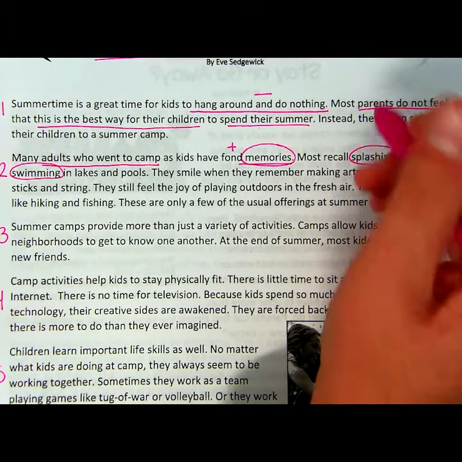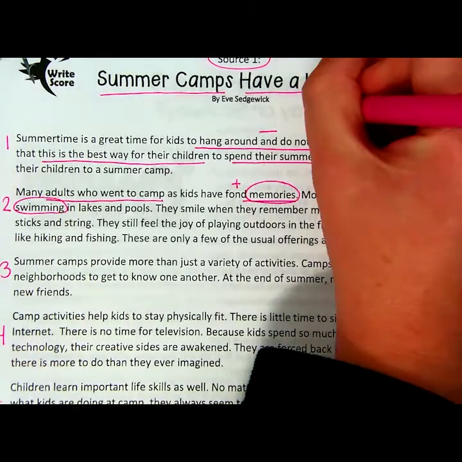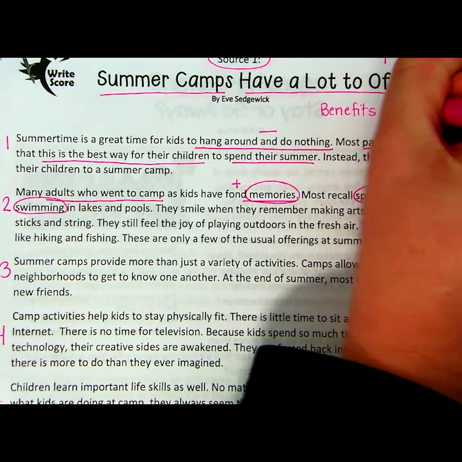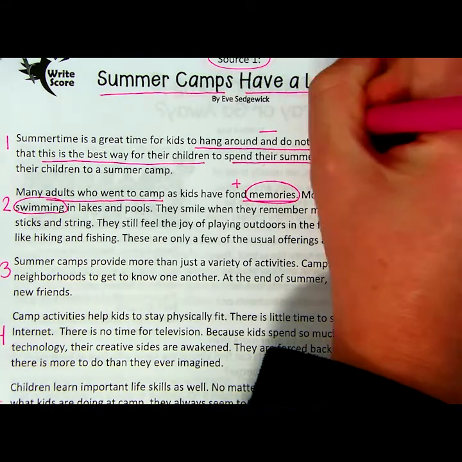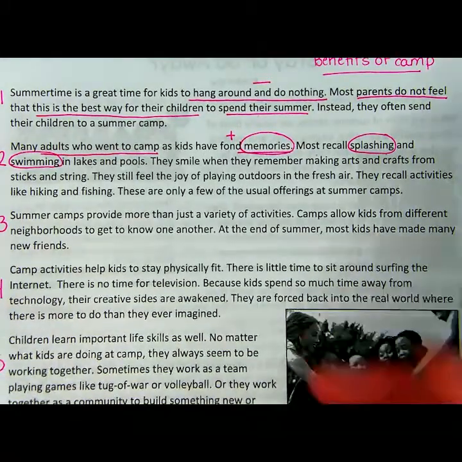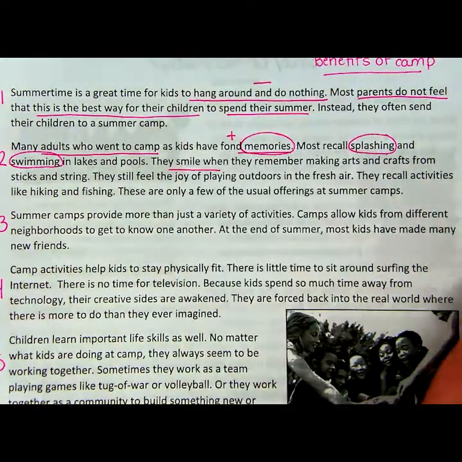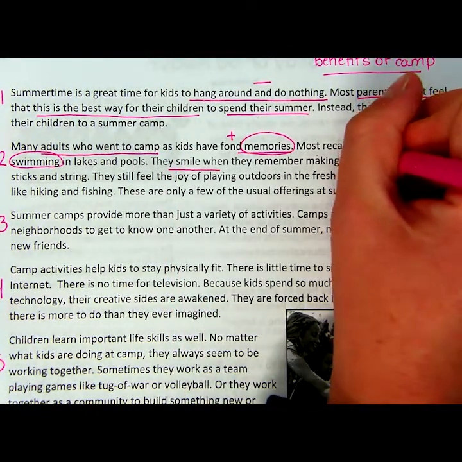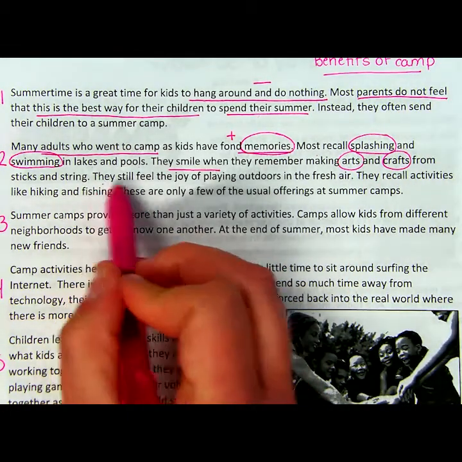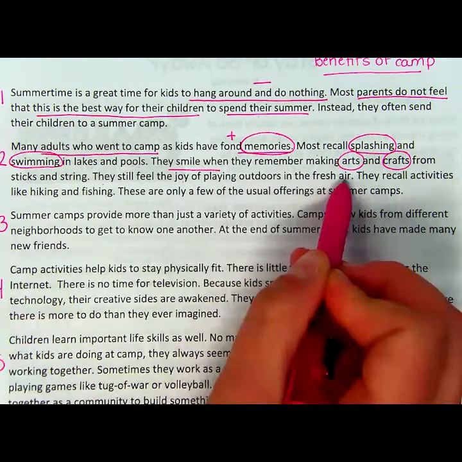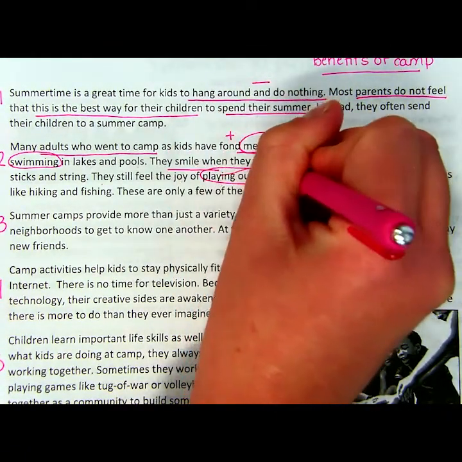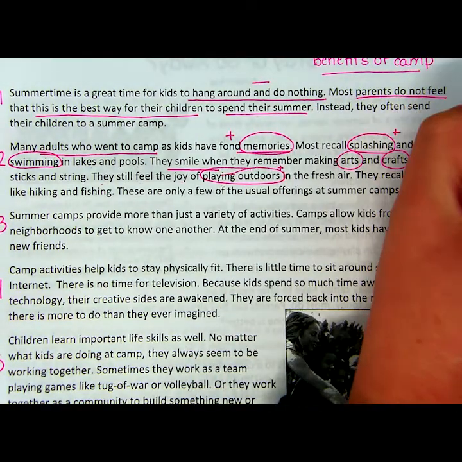Again, our task is about, if you want to write it up here, benefits of camp. How it can benefit kids. So when I read that next sentence, I think about smile when, and I read something about arts and crafts. They still feel the joy of playing outdoors in the fresh air. Oops, playing outdoors. That's another positive. These are all positives. Also, fresh air.